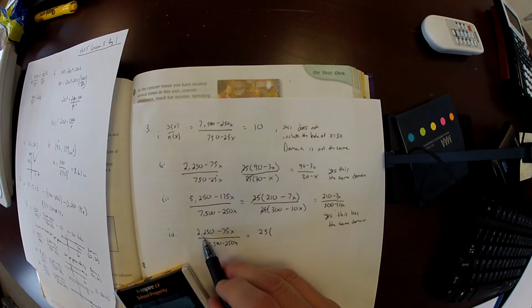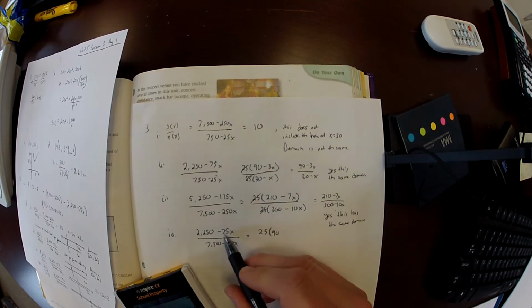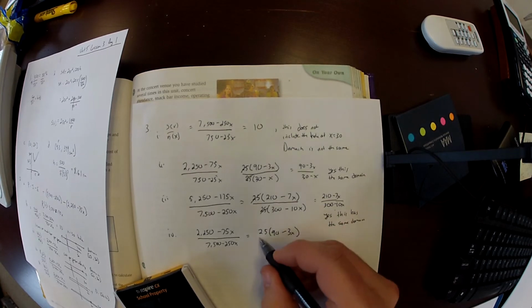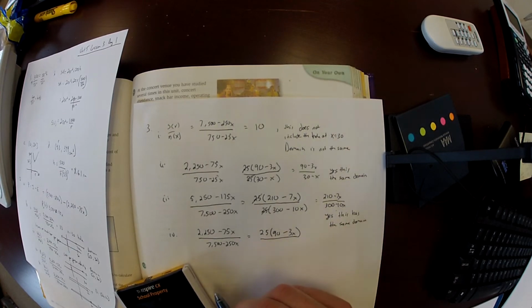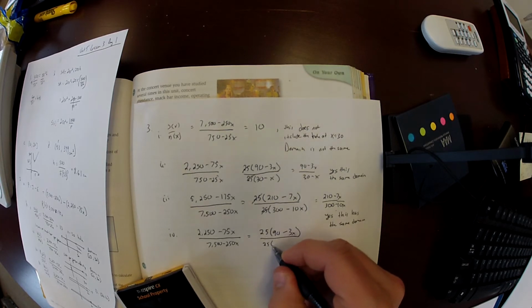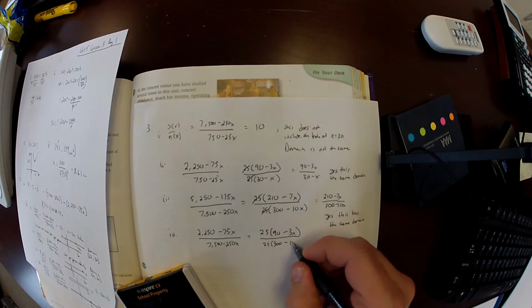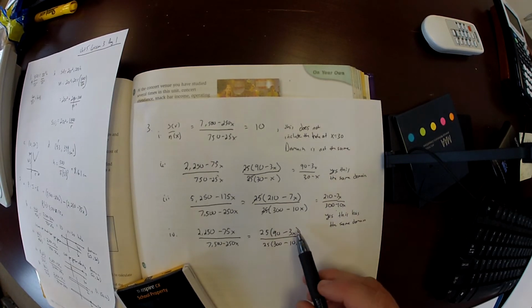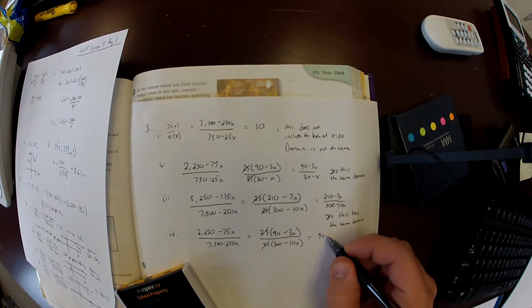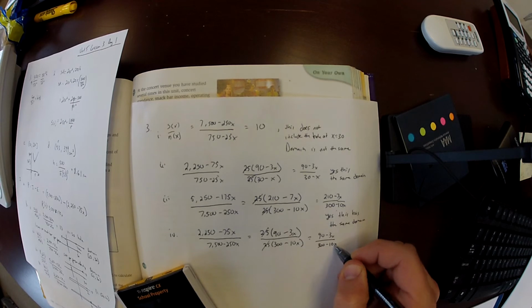I know 25 goes into 2,250 90 times from our previous expression. And I know 25 goes into 75 3 times. Then on the bottom, I know that 25 goes into 7,500 300 times. And it goes into 250 10 times. So this is my new expression. We'll cross 25s off, and I get 90 minus 3x over 300 minus 10x.